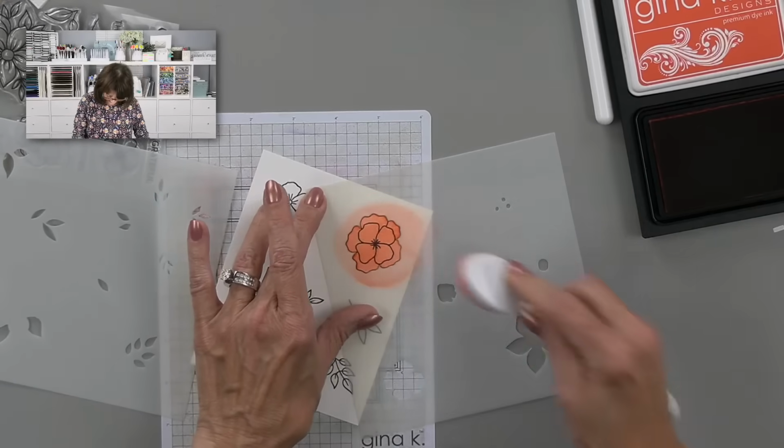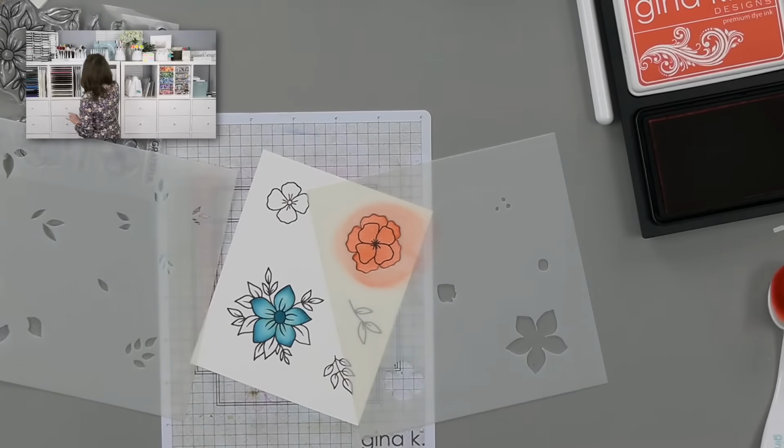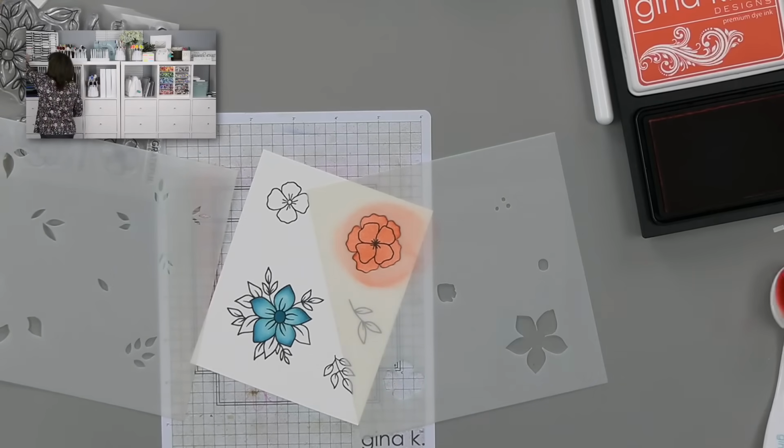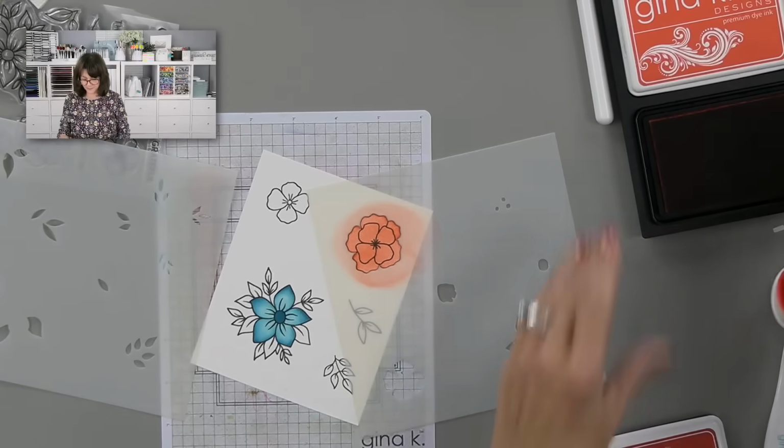All right. Now let's go around the perimeter using a deeper red. So let's use Red Velvet.